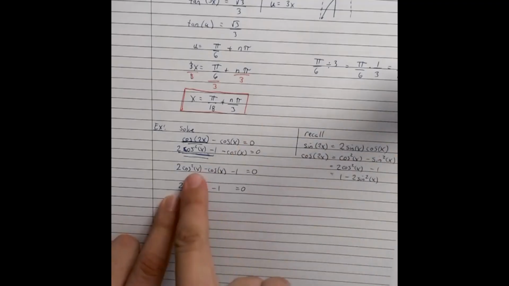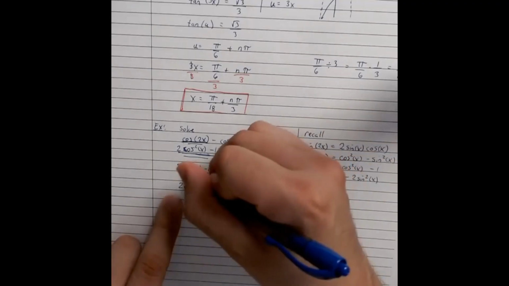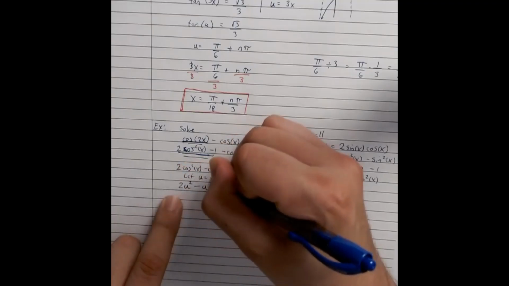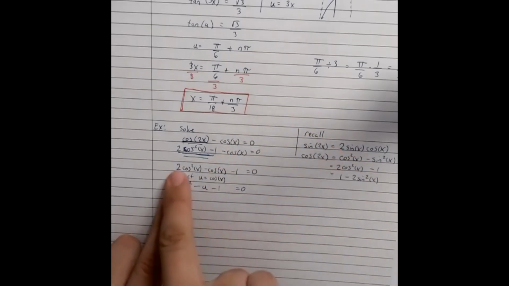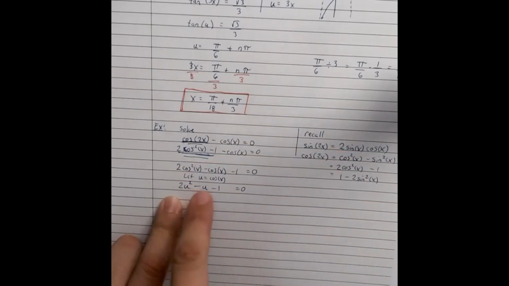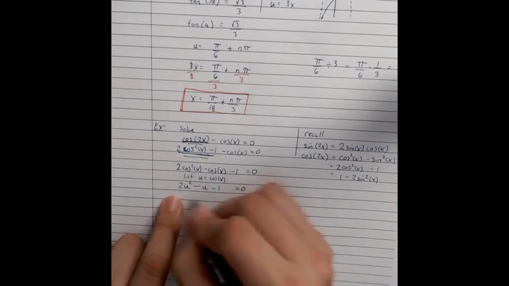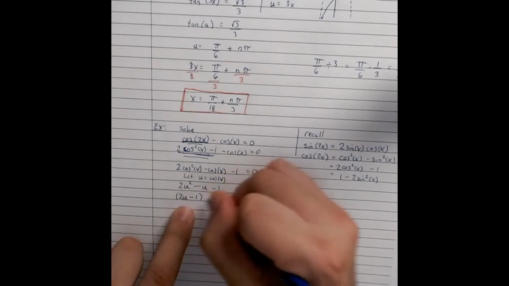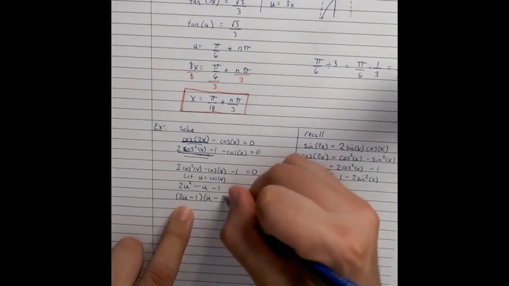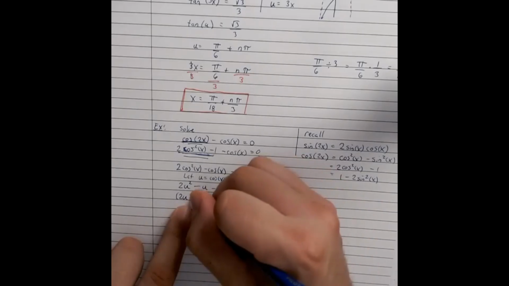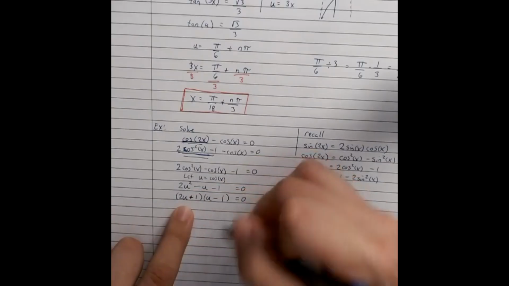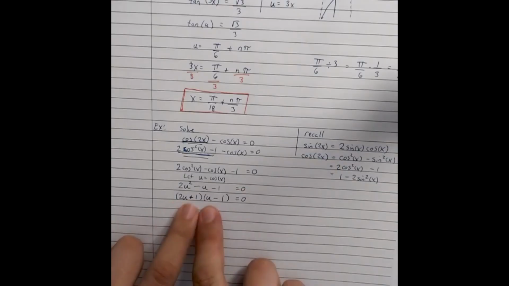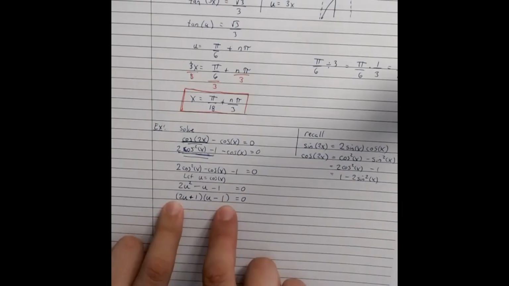Here we're just saying, okay, the cosine of x, we're calling that u. All right, so let u equal the cosine of x. So that's 2 cosine of x squared, that's 2u squared, minus the cosine of x is minus u, and then the minus 1 and equal 0 are going to stay the same. Well, now this, we can go ahead and factor. This will factor as 2u plus 1 times u minus 1.